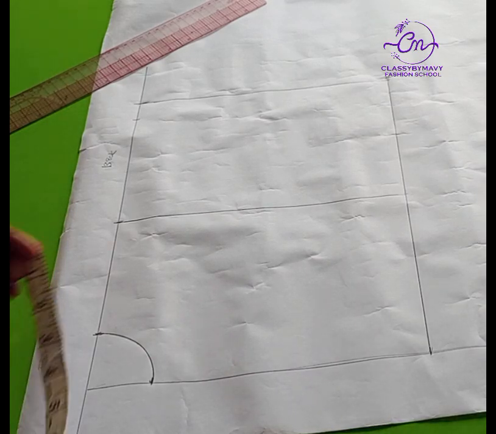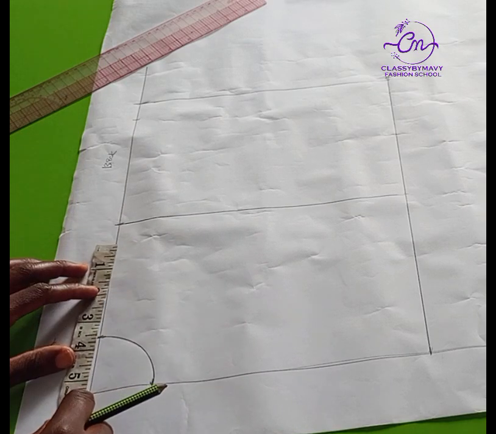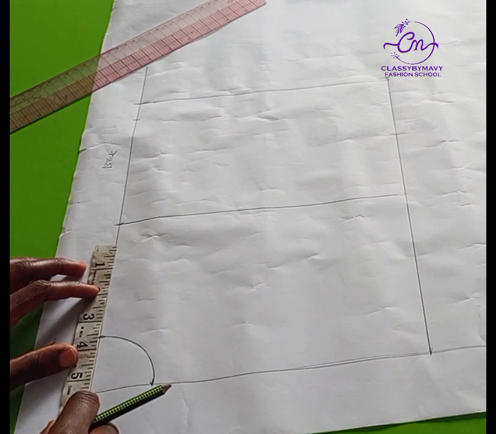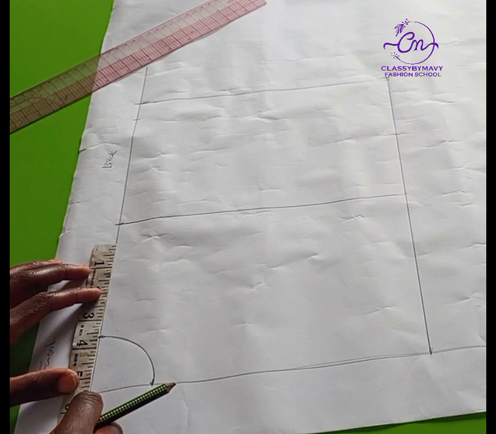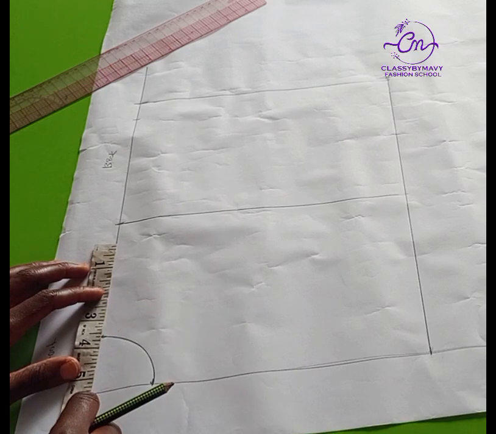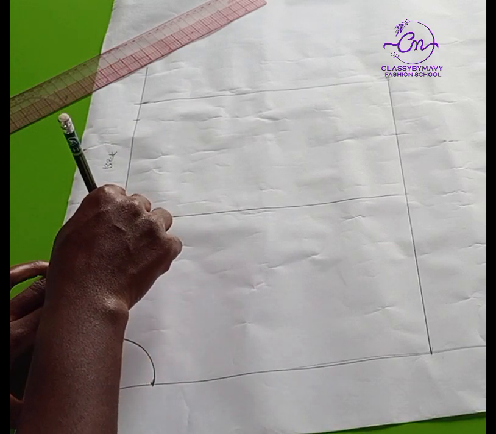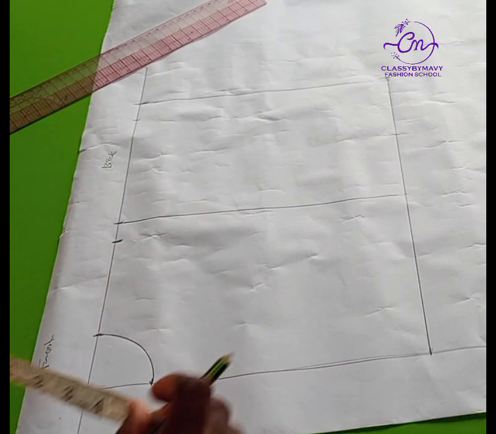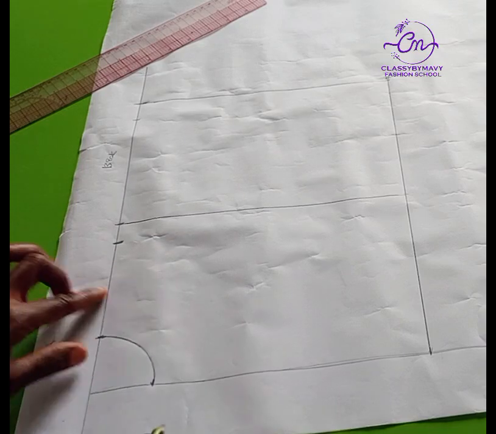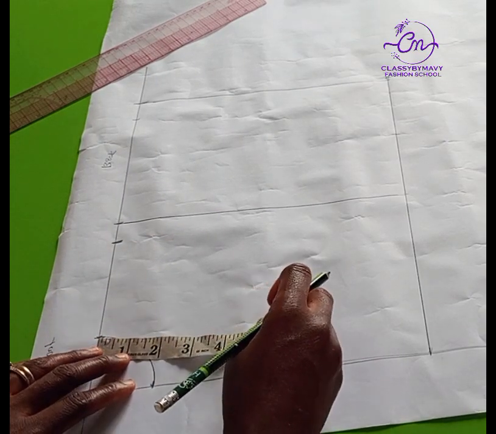So the next thing is to insert the shoulder width. Our shoulder width is 11 inches, so I'm here marking 5.5. I'm marking 5.5. For our shoulder width, you can measure, you can also use the standard size chart for children. If you would like to see the standard size chart for children, I'll be dropping a link for you to check it out. If you want it, let me know in the comment section.